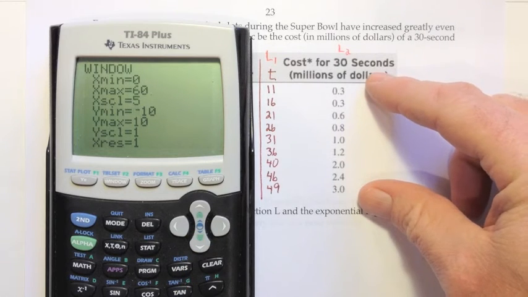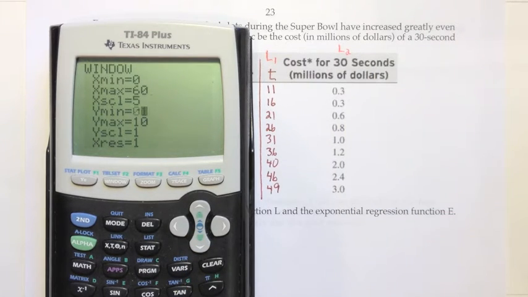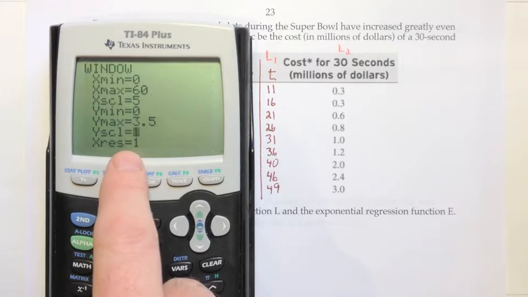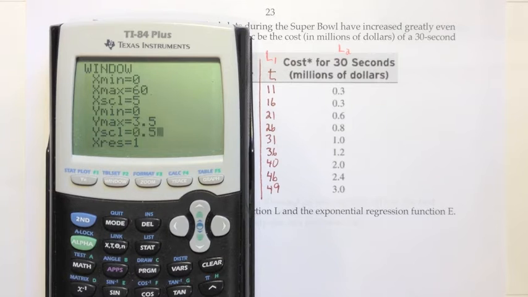For the outputs, the y values, 0 would be a minimum, and the max is 3.0, so maybe go up to like 3.5. Sorry, I'll get that minimum back at 0, and the max at 3.5. And then for the scale, maybe every $500,000, we could make a tick mark. So now I think the scale will display the data.